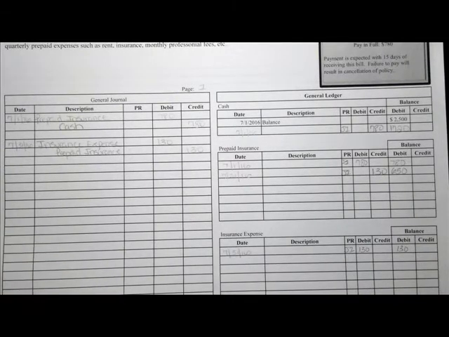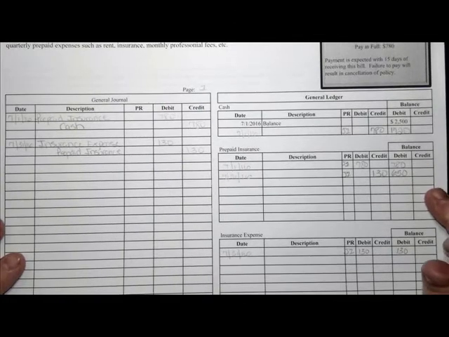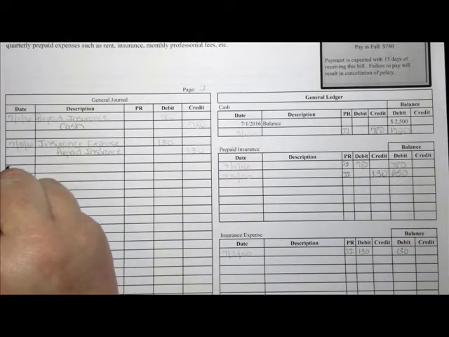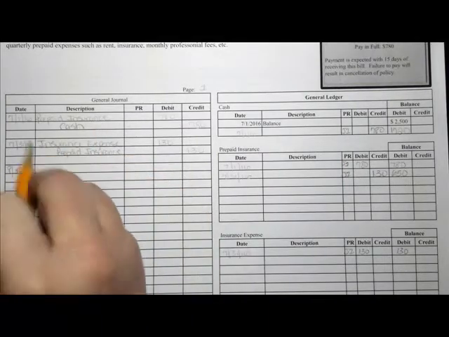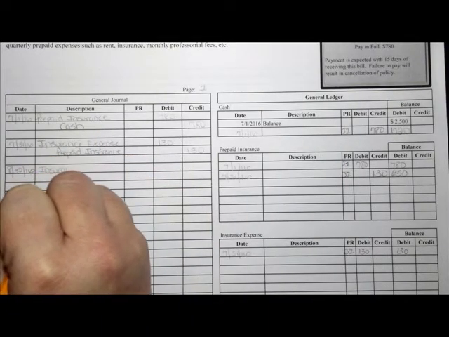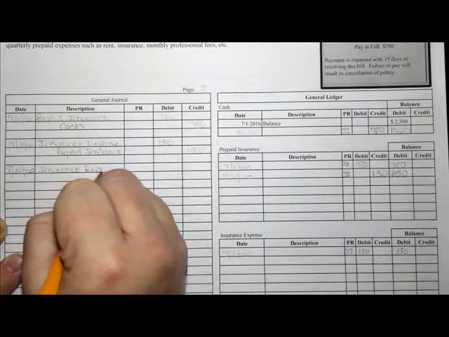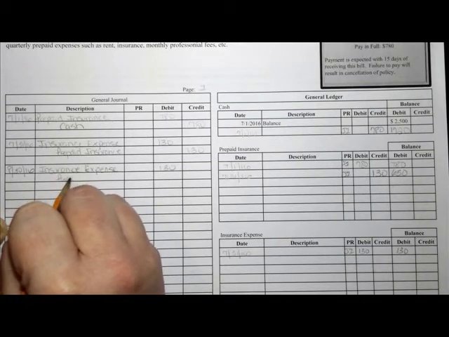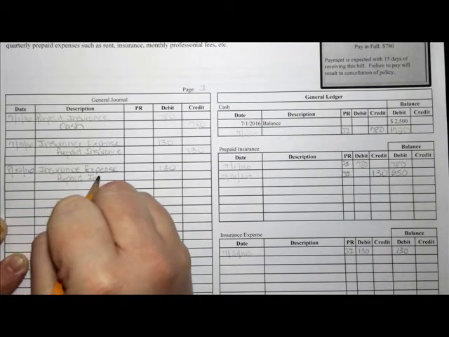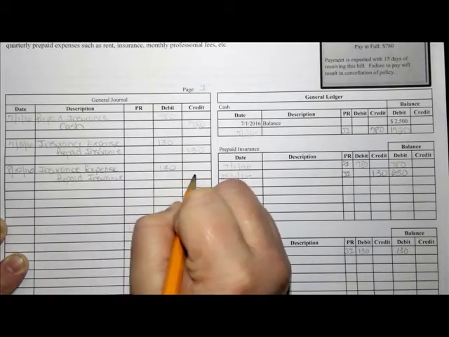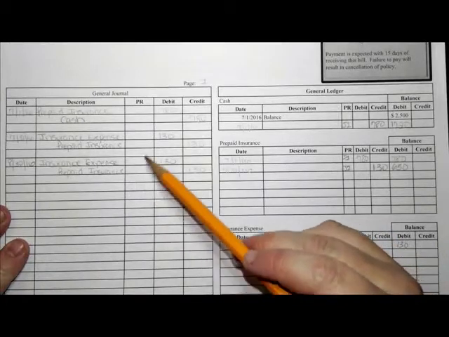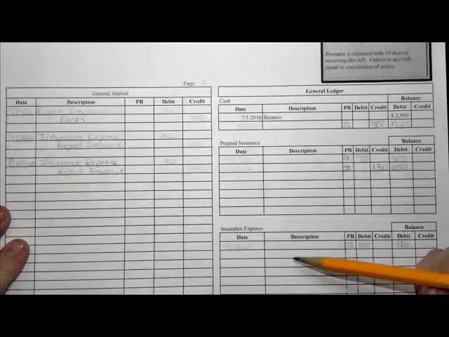All right, we're going to fast forward to August. The entire month of August has gone by. So now we need to adjust and show the insurance expense for August. So on 8/30, we're going to debit insurance expense for $130. We're going to credit prepaid insurance for $130. And then we're going to post this adjusting entry to the ledgers.